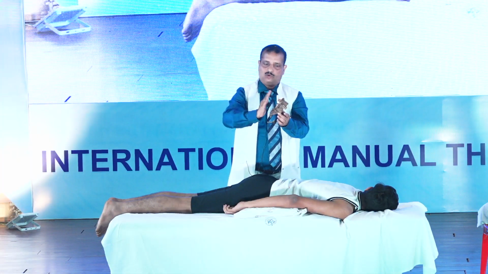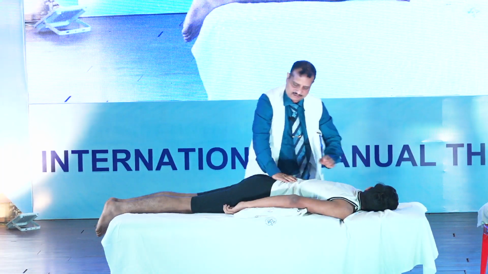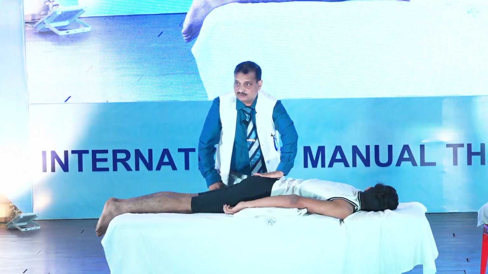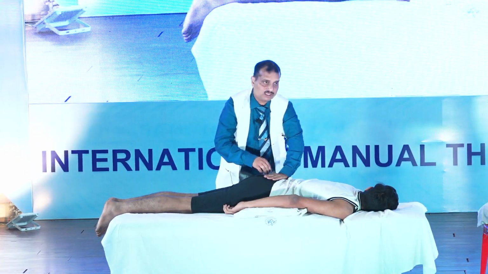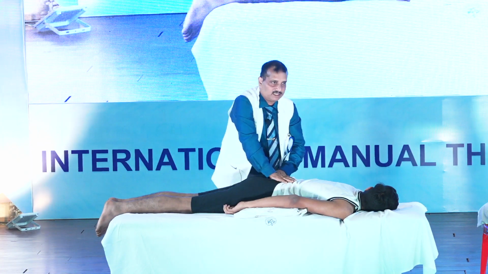In counter nutation, the base has come more posterior-superior, the apex antero-inferior. So in that case, apply the technique to the base. Excessive nutation, apply the technique to the apex. Excessive counter nutation, apply the technique to the base.